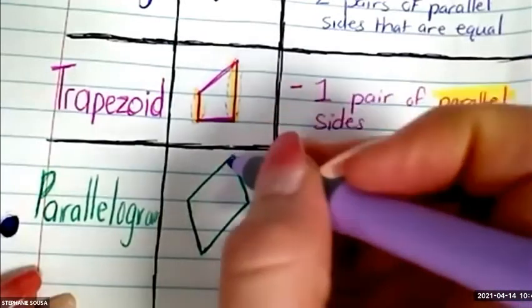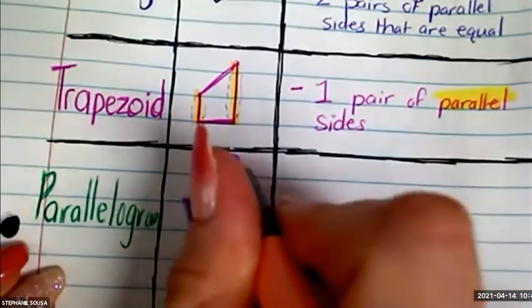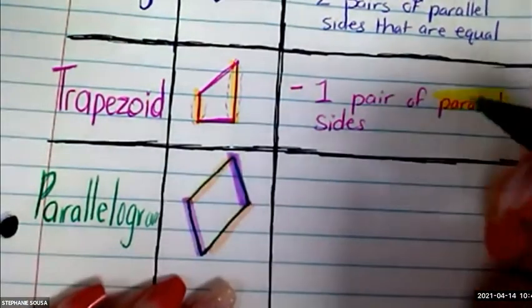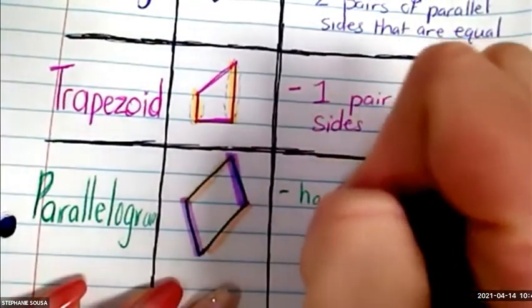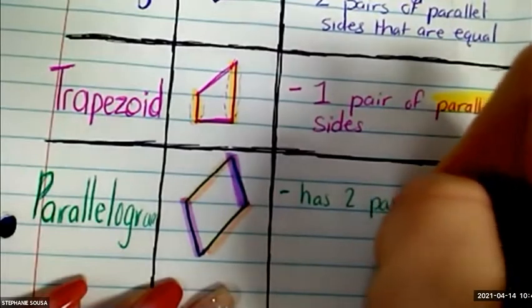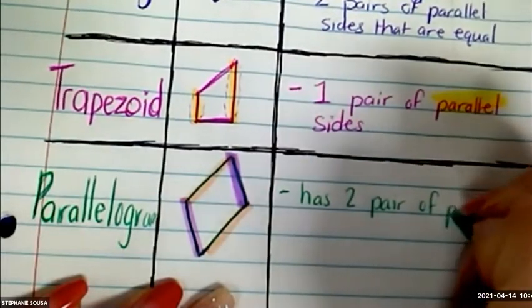So again, parallelograms have 2 pairs of parallel sides. I'm going to draw the purple pair. I'm going to draw the orange pair to show the 2 different pairs, okay? So a parallelogram has 2 pair of parallel sides.